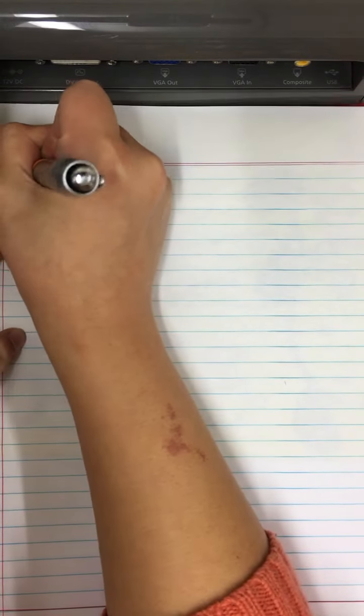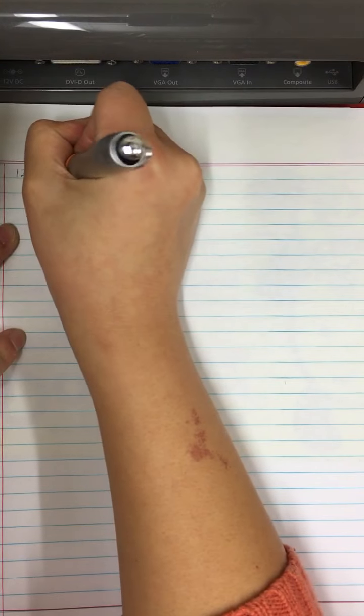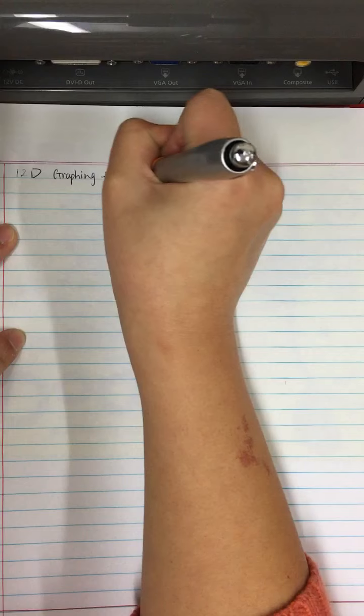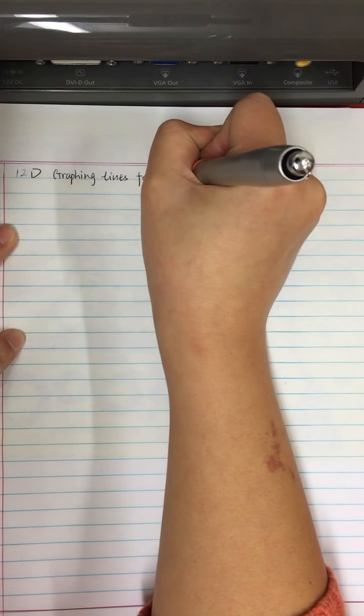Hello, last lesson we talked about the linear function and how, from a graph, we can write the linear function of our graph. This lesson we're going to look at graphing lines from the equations. So we are doing chapter 12D, graphing lines from the equations.